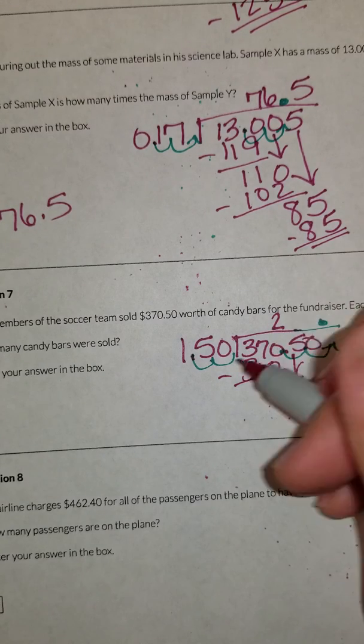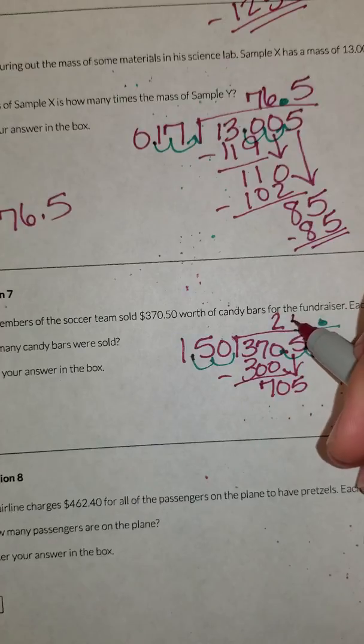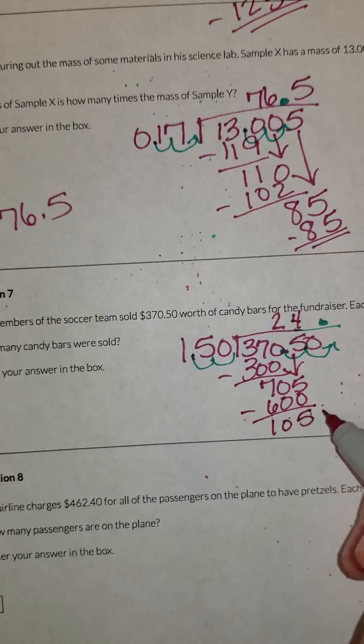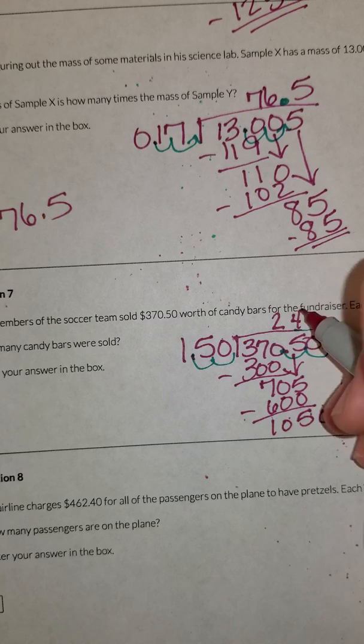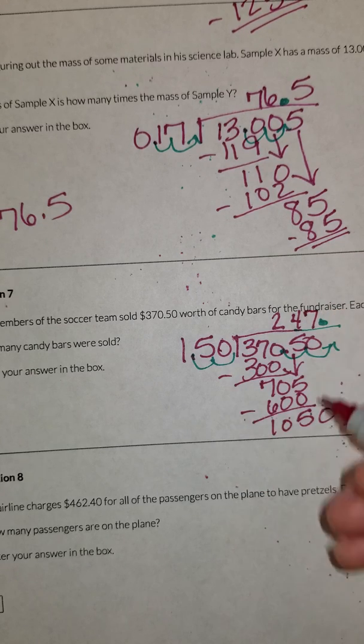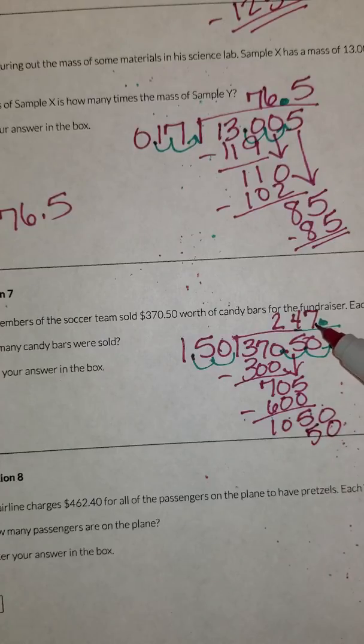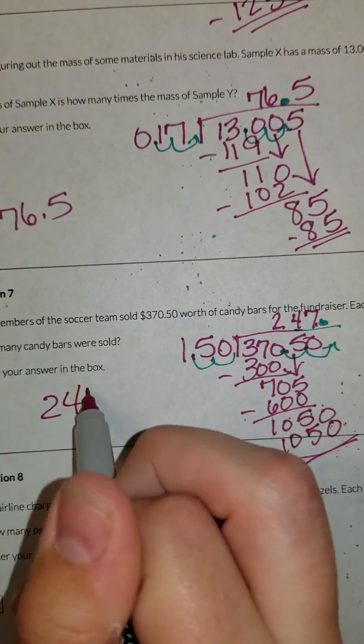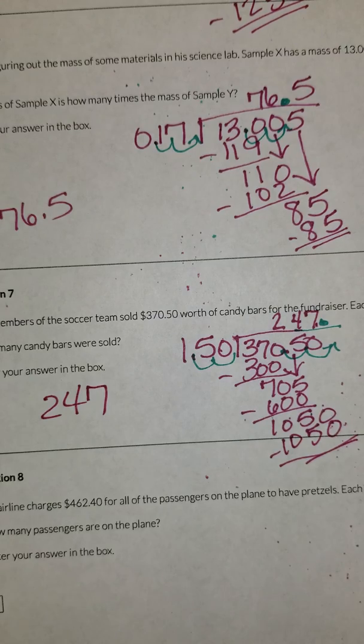Okay, so 150 goes into 705 4 times. That's 600. Now 150 goes into 1,050. Well, 4 times is 600. That means 6 times is 900. Let's try 7. 7 times 0 is 0. 7 times 5 is 35, so I'm carrying a 3. 7 times 1 is 7, plus 3 is 10. So they sold 247 candy bars.